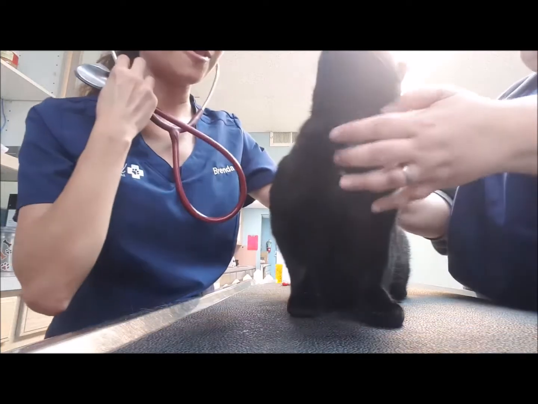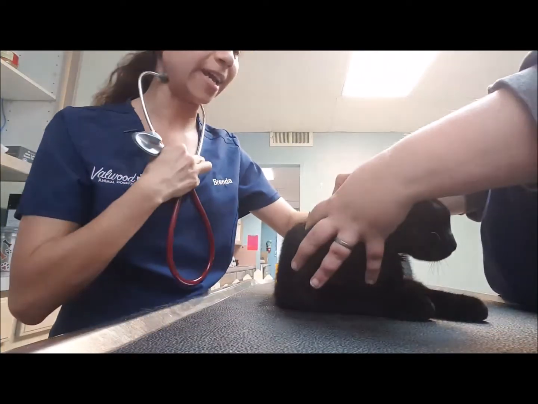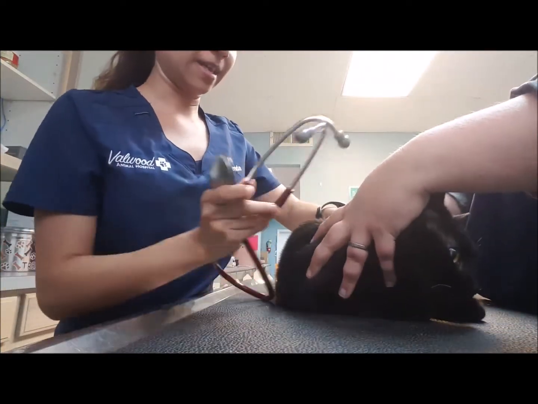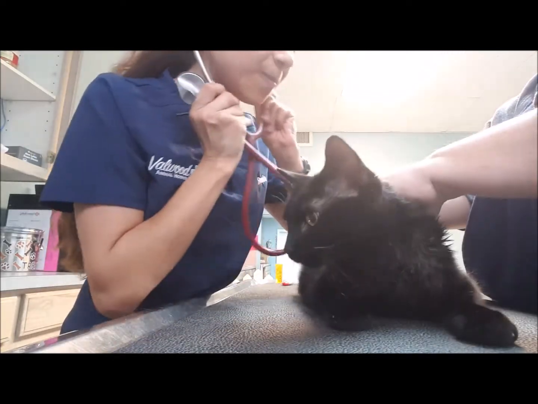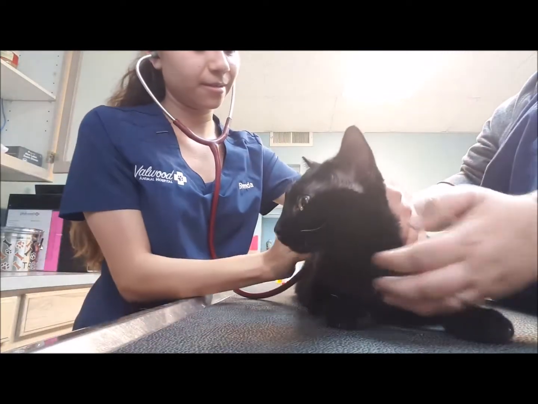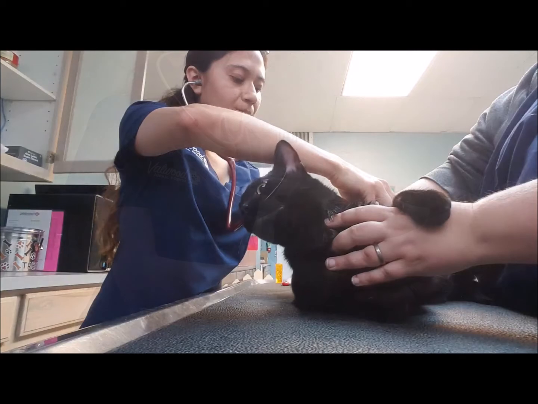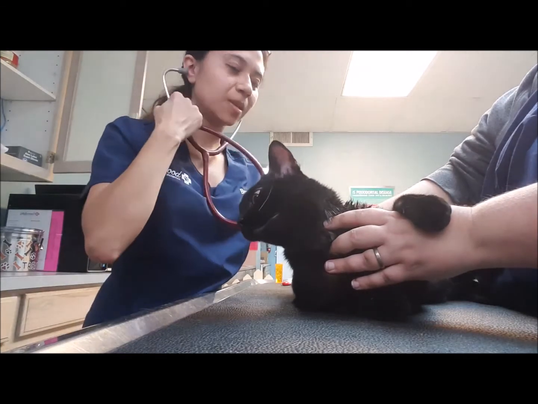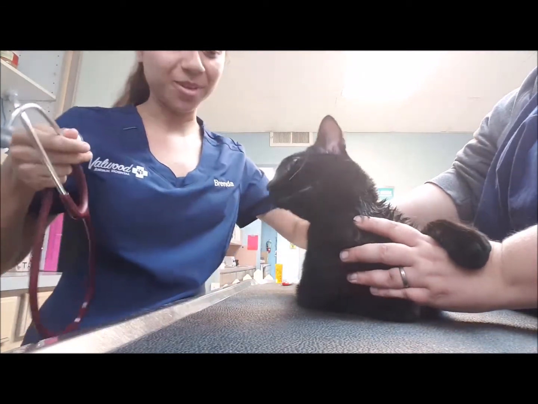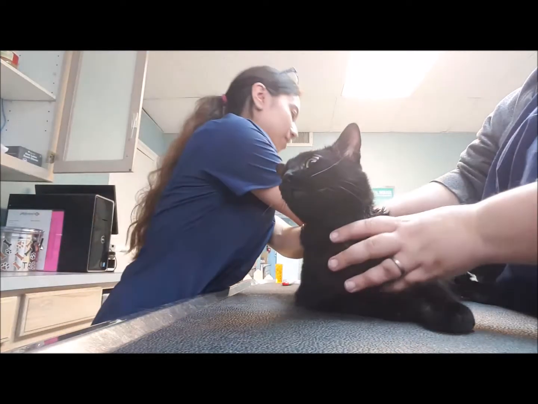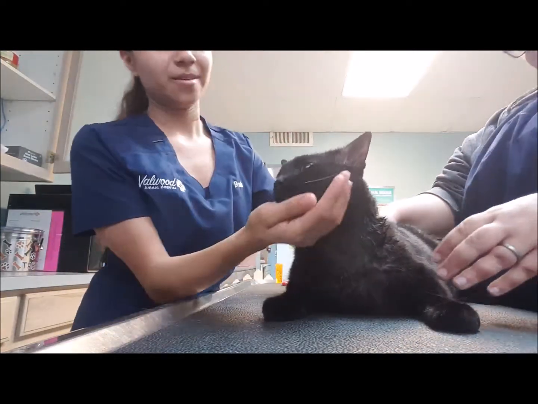So we're at 130, which is perfectly normal for a cat. And we also listen to his lungs, which is at about 100 breaths per minute as well, because he's really nervous.